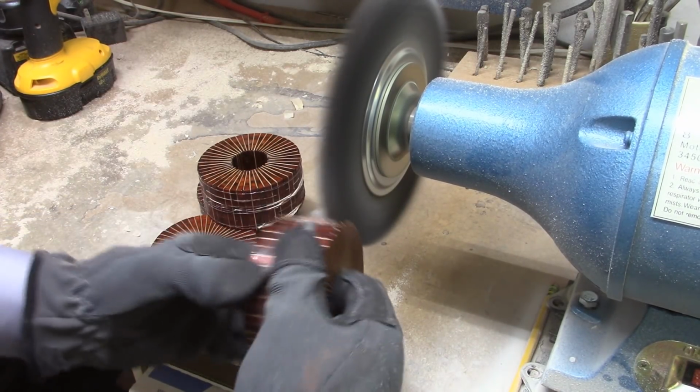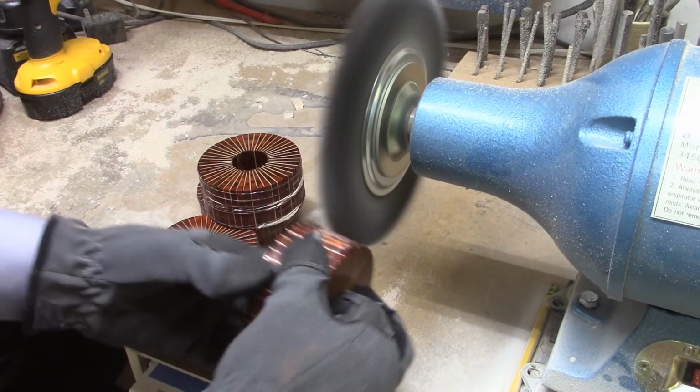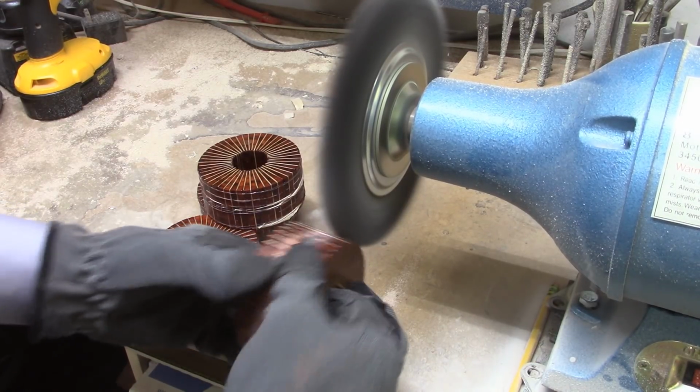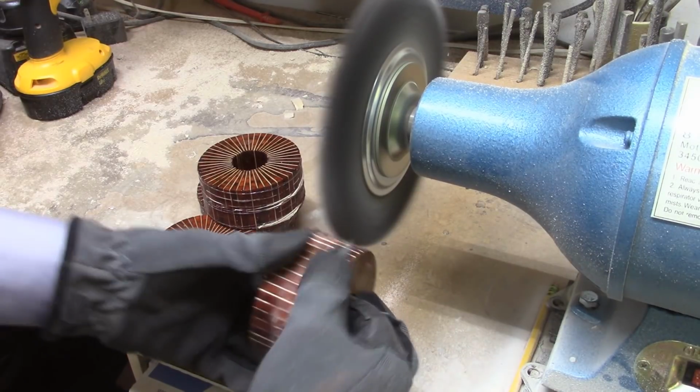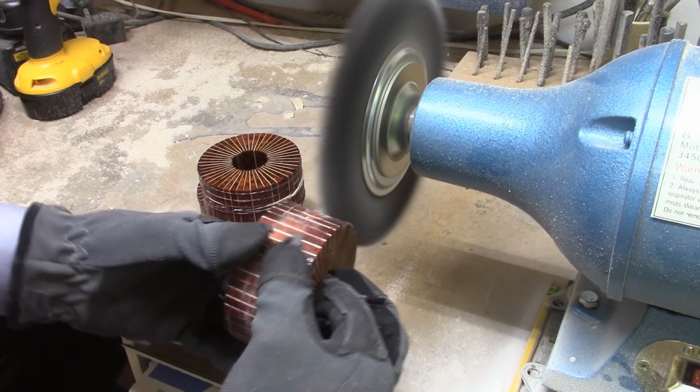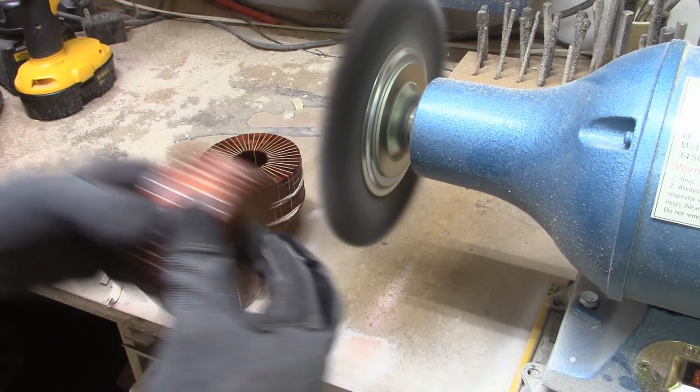The excess glue and residue from the rubber bands can most easily be cleaned up on a wire wheel on a bench grinder or buffing system. I just removed the major excess glue so that it will not clog up my sanding disc in the next step.